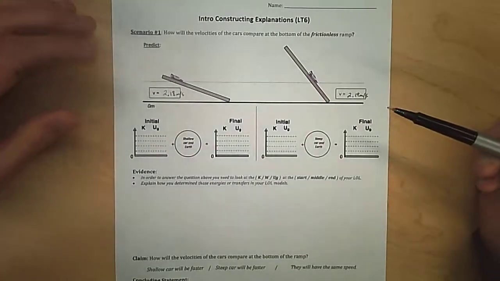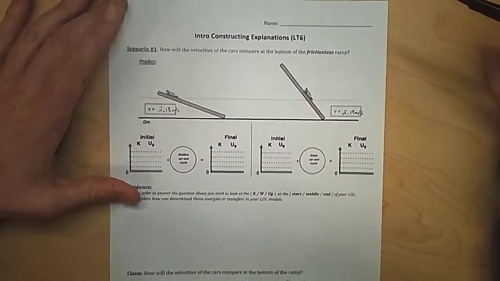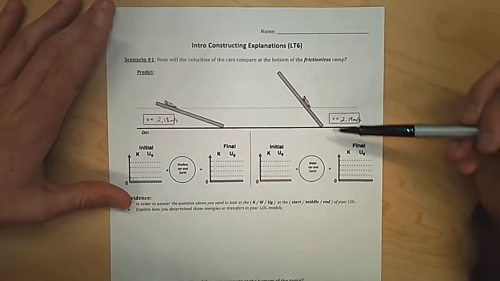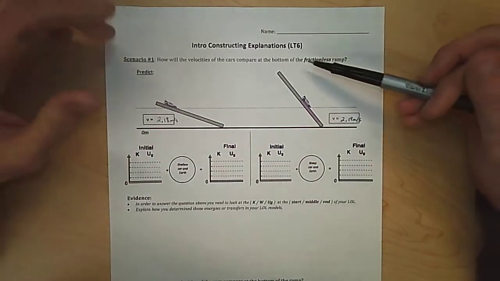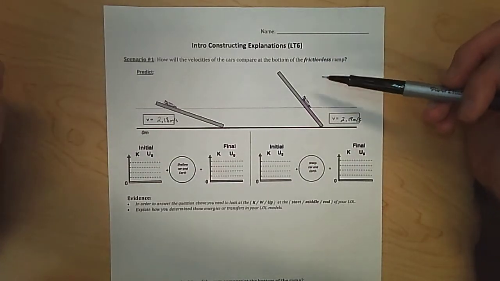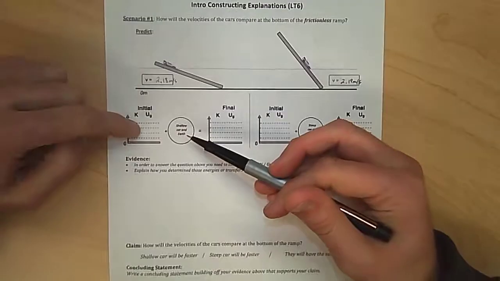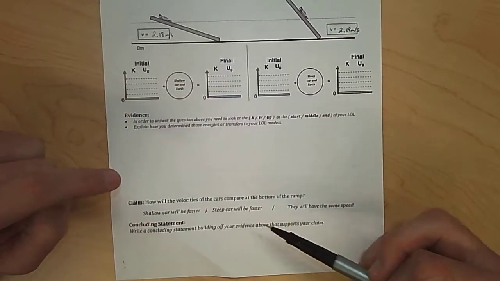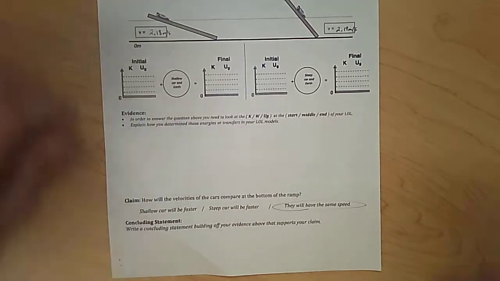And that kind of goes against what some of your classmates' predictions were in class. They said, hey, look, this is steeper. It's going to go at a faster velocity, and intuitively, it kind of seems like that would happen. But one thing that's important is this is a frictionless ramp, right? So how could we explain these results? Well, we're going to make our LOLs and then explain our LOLs, and that'll help us get to the claim that they will have the same speed at the bottom of the ramp.